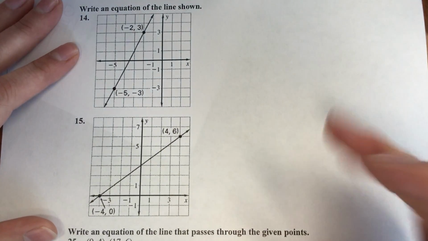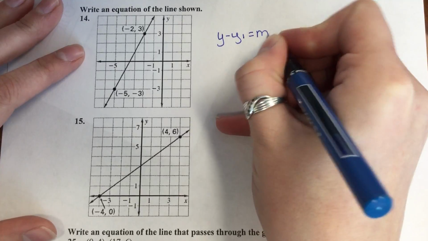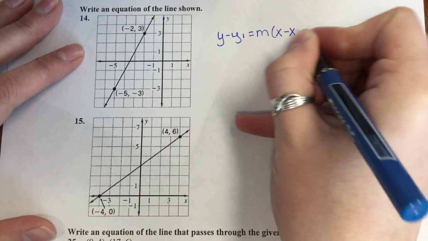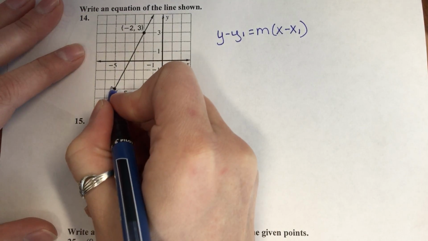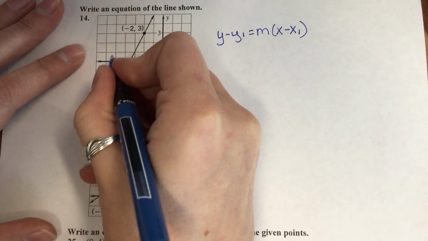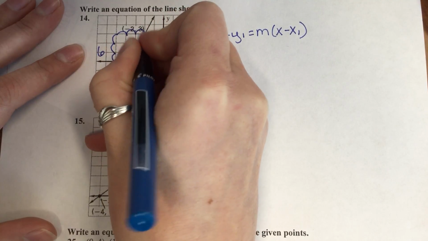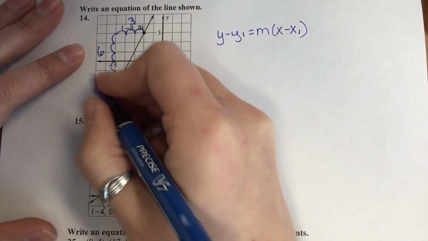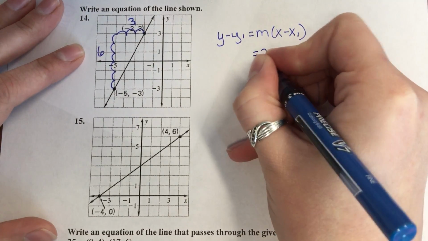Okay, write an equation of the line shown. y minus y1 equals m times x minus x1. Okay, we need slope. So find slope. 1, 2, 3, 4, 5, 6. 1, 2, 3. 6 divided by 3 is 2, so that's 2.